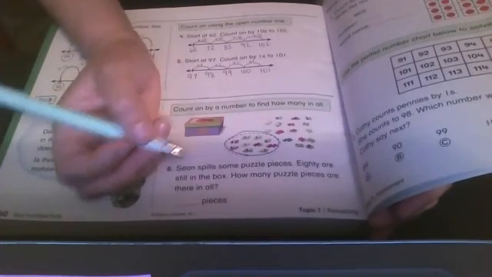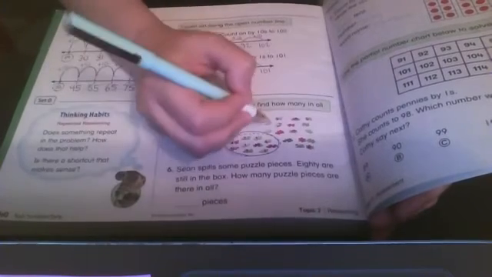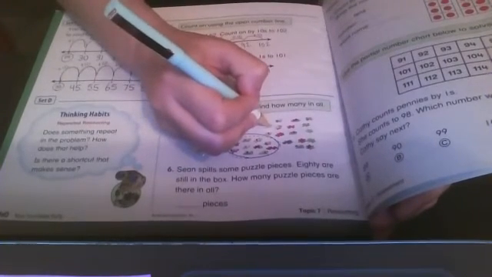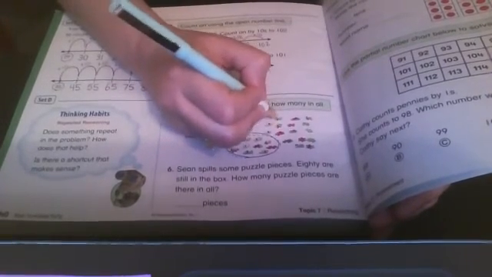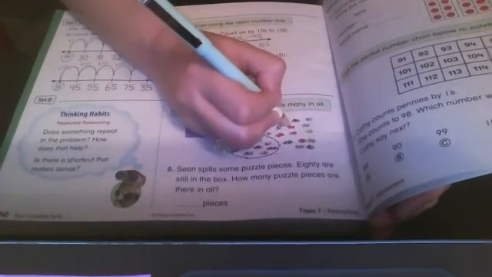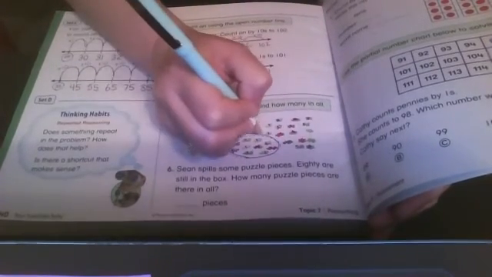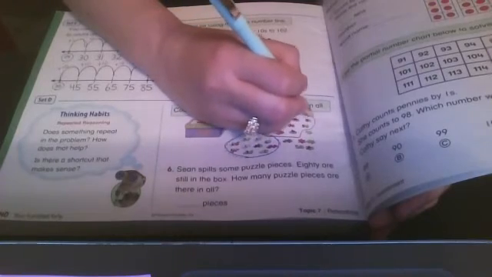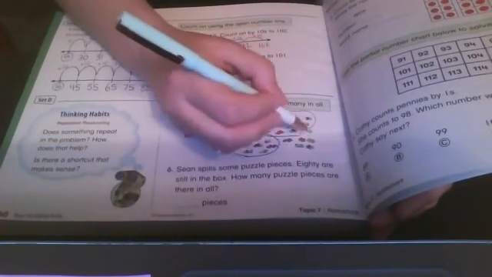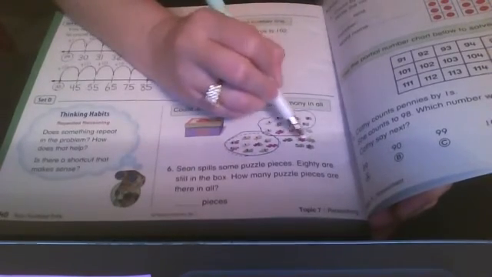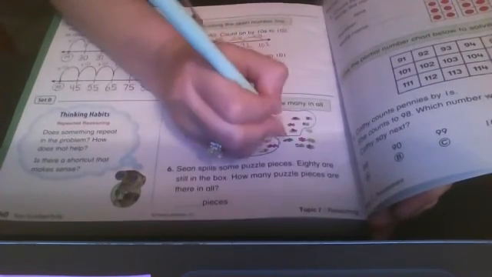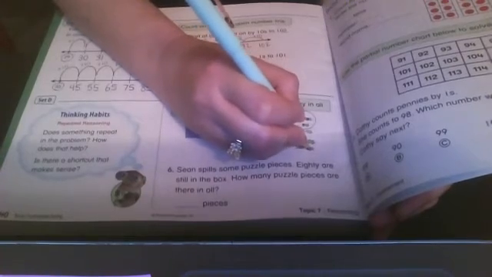Okay, and notice I'm going to use the same strategy, putting a little dot in each one. 1, 2, 3, 4, 5, 6, 7, 8, 9, 10. Okay, so let me scoop up that group. There we go. Now I'm seeing here I don't have enough to add another group of 10, right? How many are left? Let's see, 1, 2, 3, 4, 5, 6.